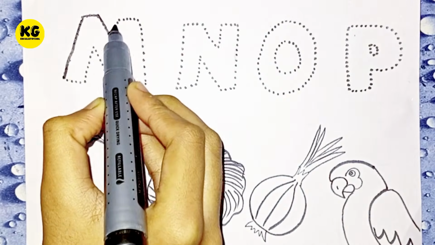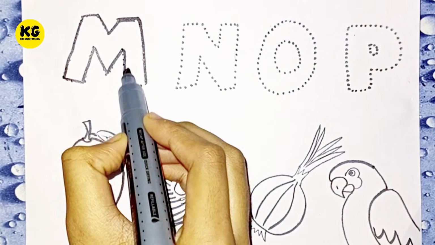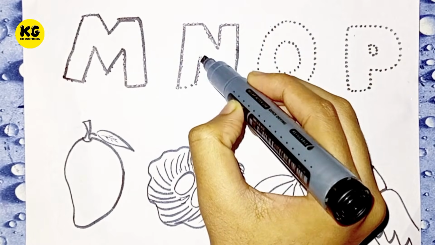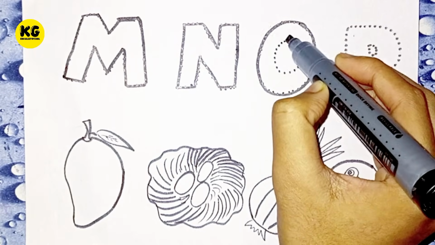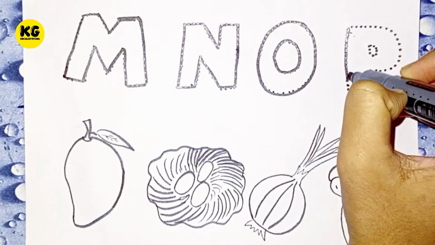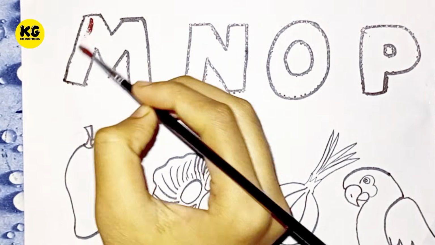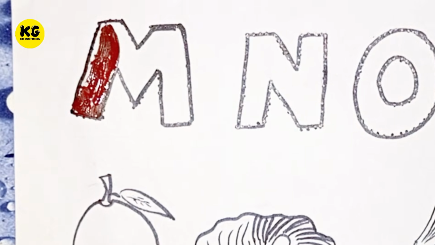Let's tracing. M, N, O, P. Let's painting.